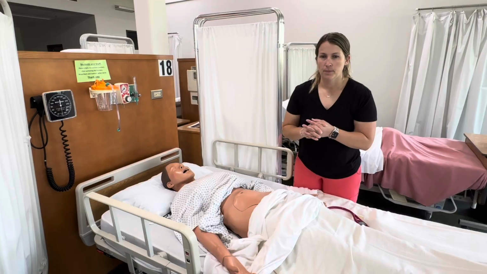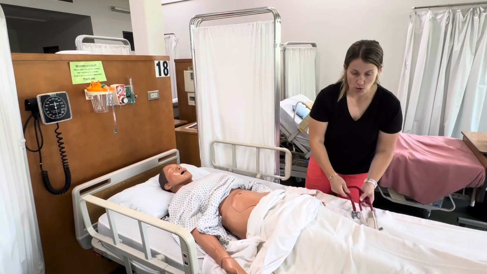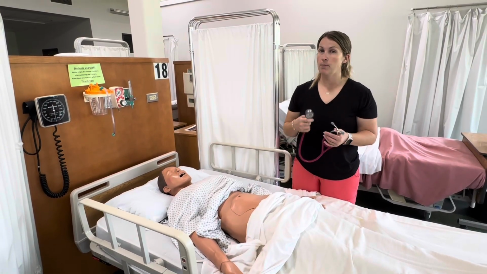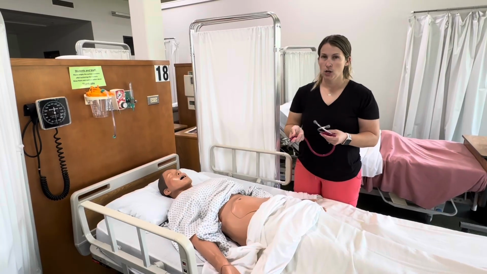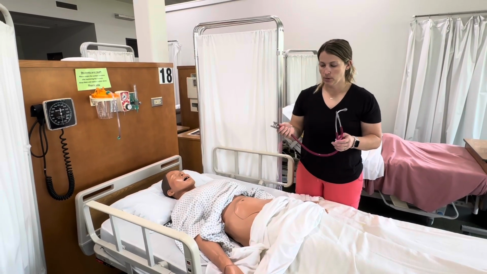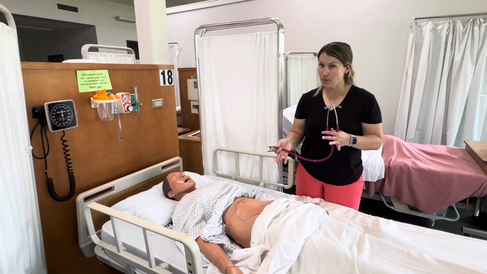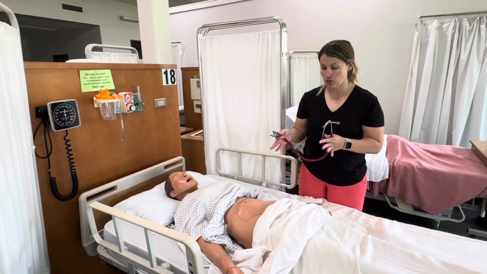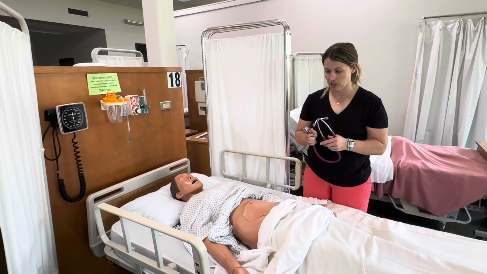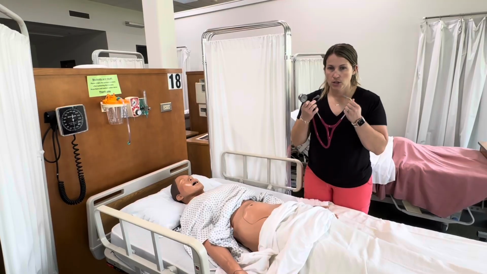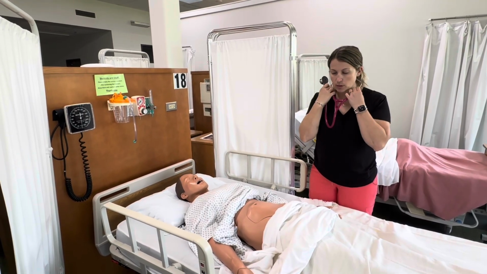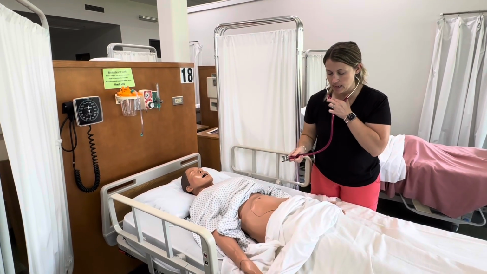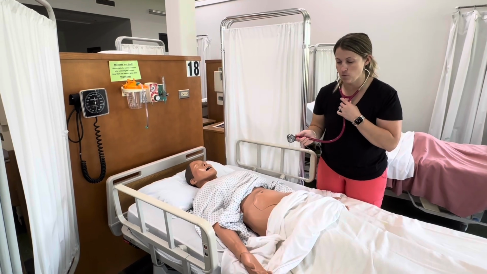Then we are going into auscultation. You always want to auscultate the abdomen before you palpate the abdomen, because you can abnormally disturb your bowel sounds, and you want to preserve them. So we're going to listen first before we palpate. When we listen, we're listening for the presence of bowel sounds in 4 quadrants.